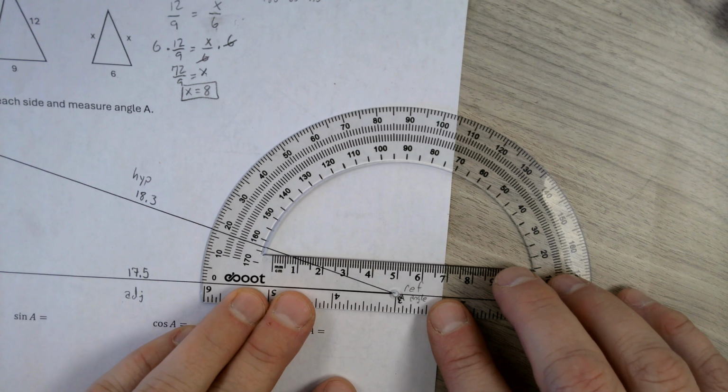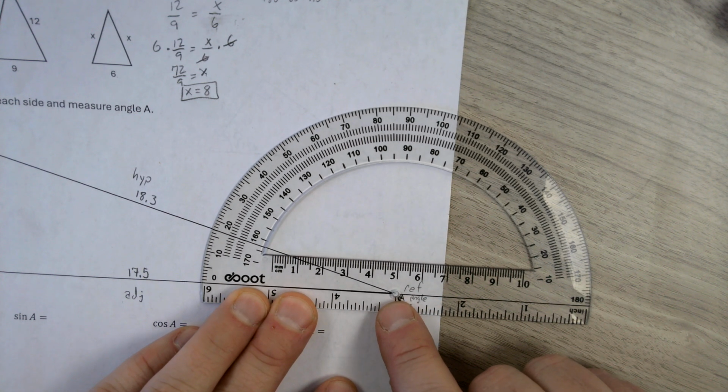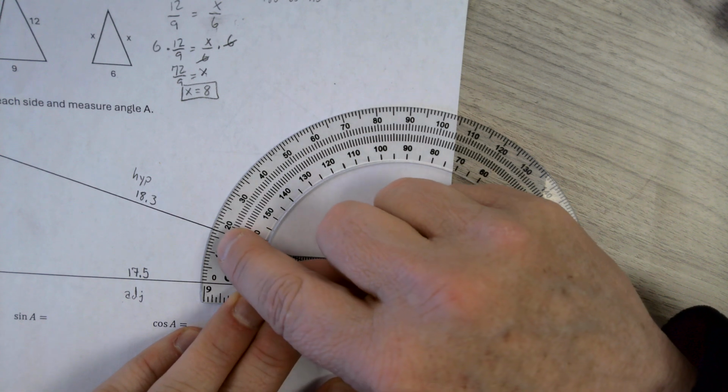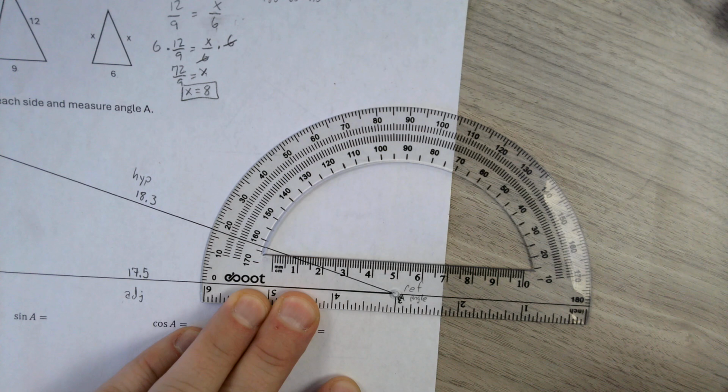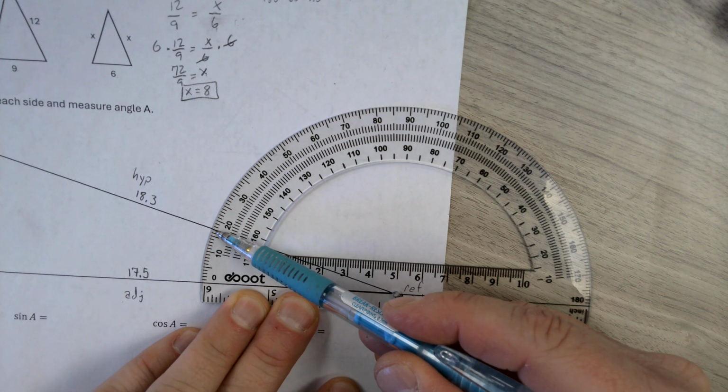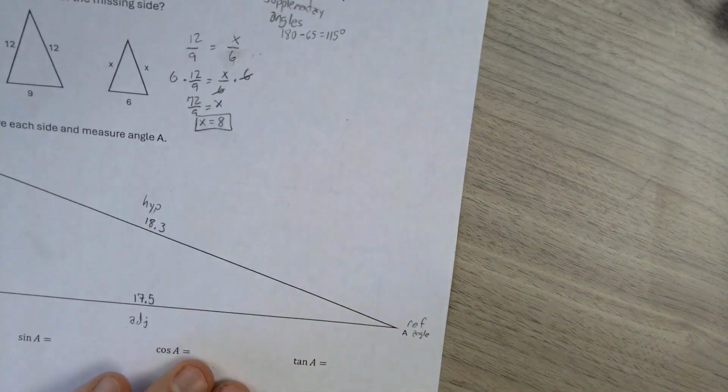Line the line up there. Get the center of the angle in this circle here. That looks pretty good. And we can see it goes right through this angle measure, this line right here. So that's 10, that's 15, 16, 17 degrees. So we can see this angle is measuring 17 degrees.